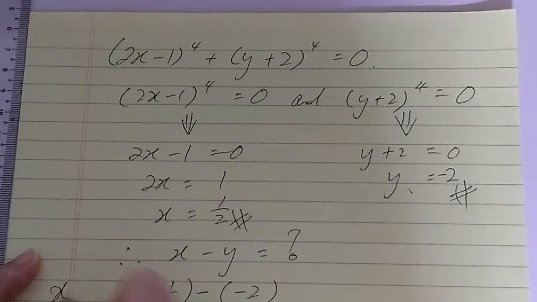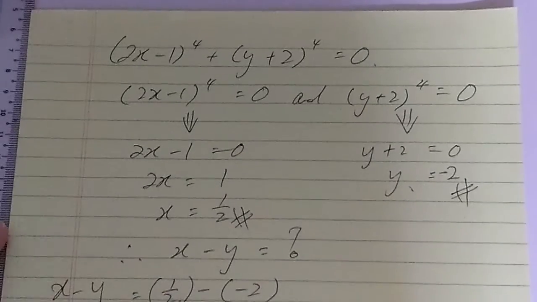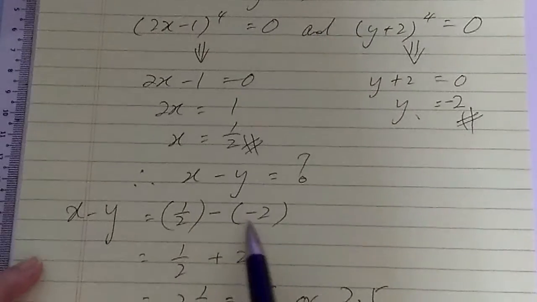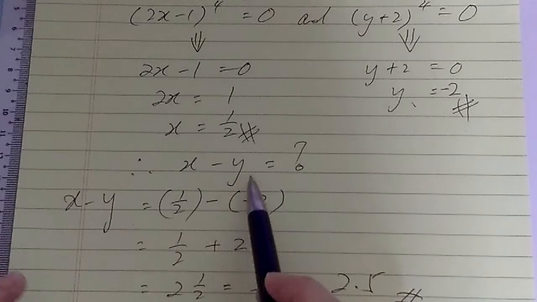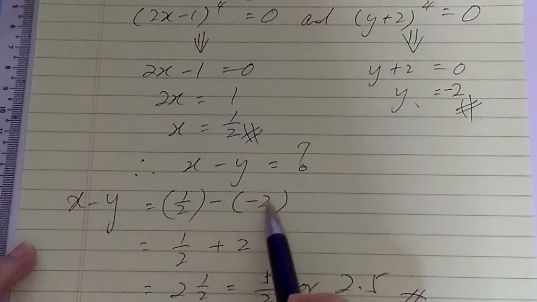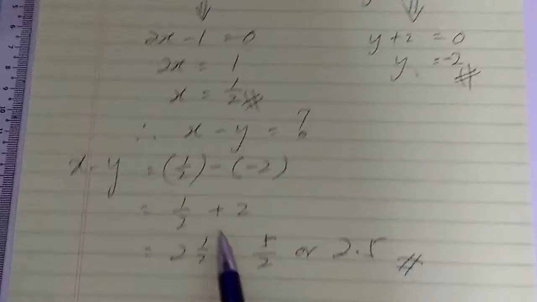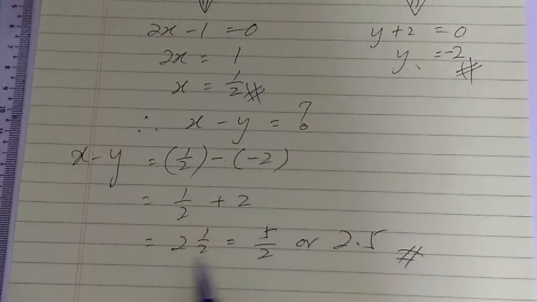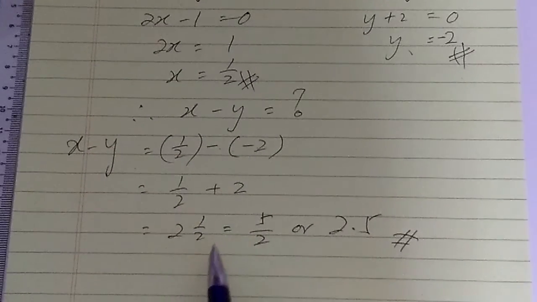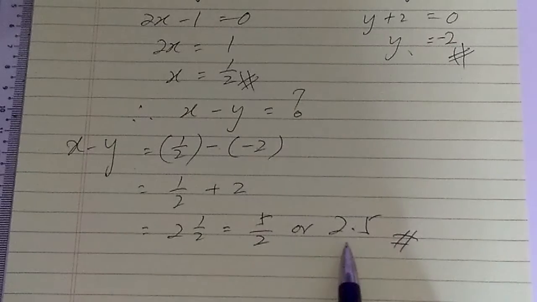So for x − y, we know that x is a half and y is minus 2. So half minus minus 2, minus minus is like plus, so plus 2. Half plus 2 is 2.5, so the answer is 2.5.